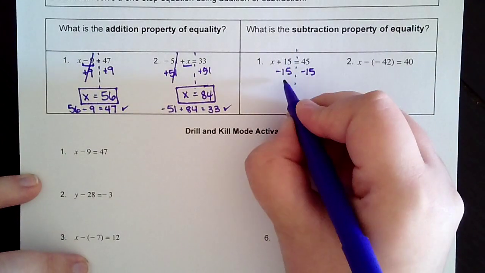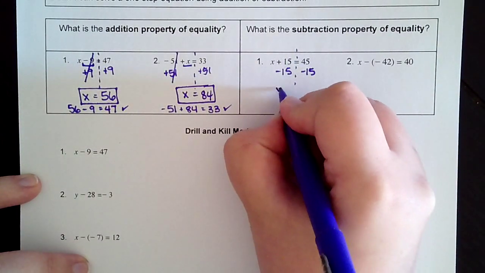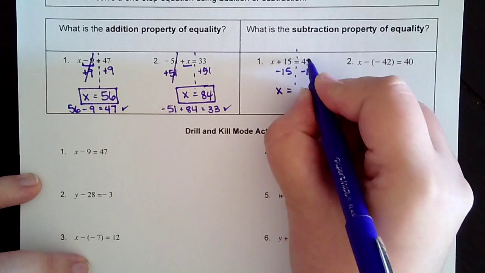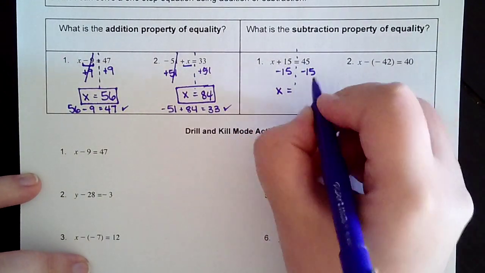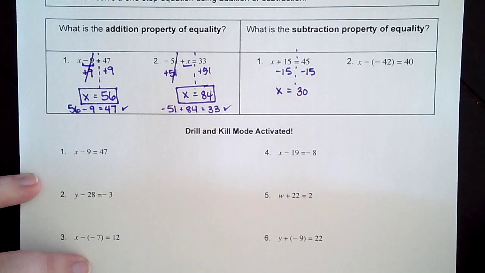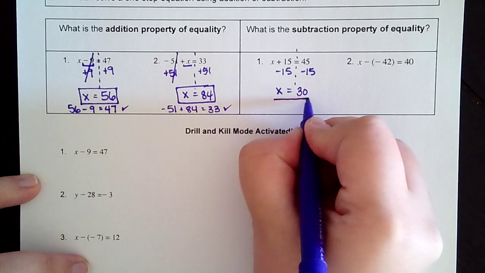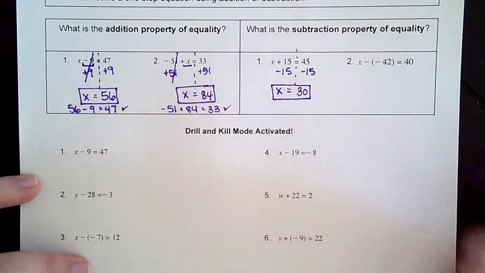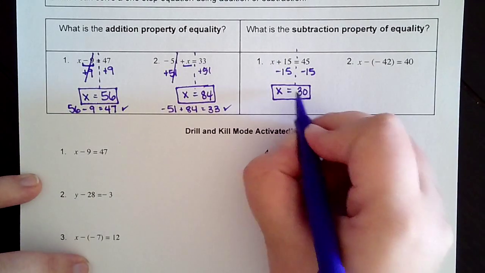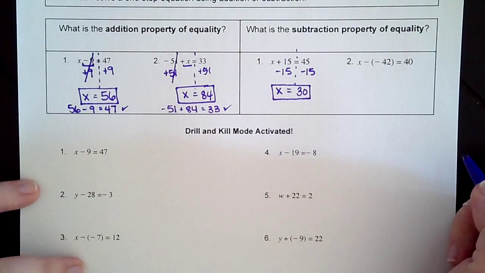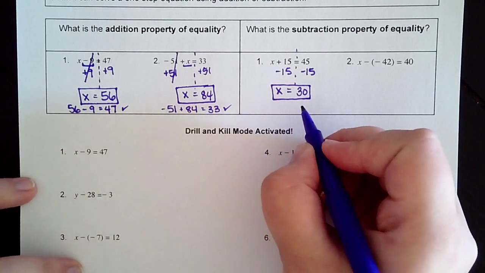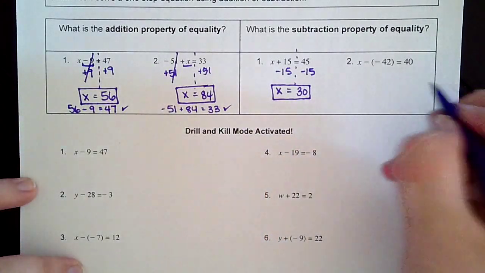Once we've done this, you'll notice those 15s cancel out, and I'm left with just my x. On my right side, when I do 45 minus 15, I'm left with 30. Again, since my variable is by itself, I box my answer to indicate that I am done. I could throw this answer back in, but I'm actually just going to move on because you've seen it over here. However, I would like you to continue checking your answers until you feel confident.